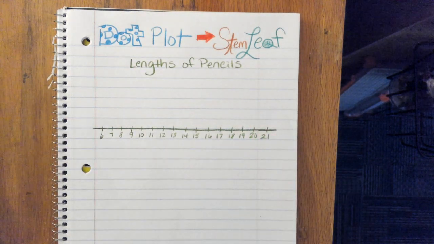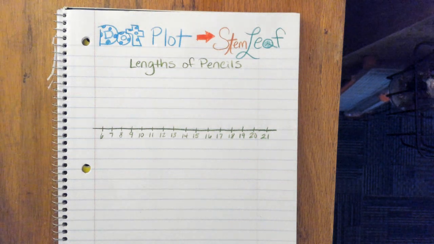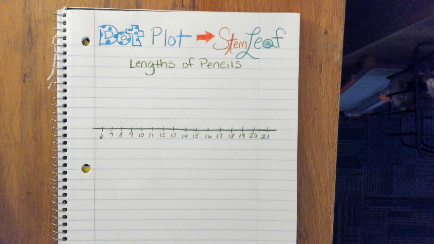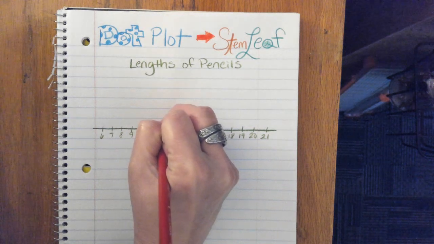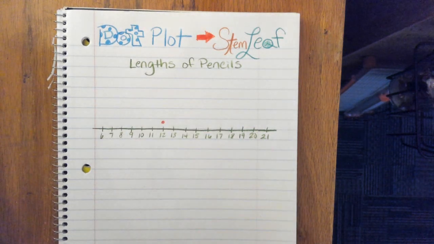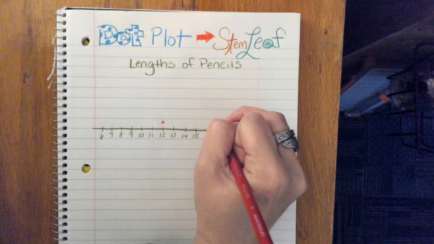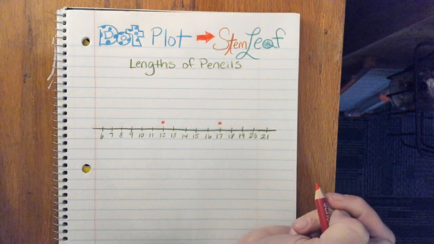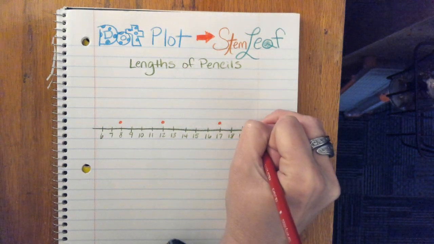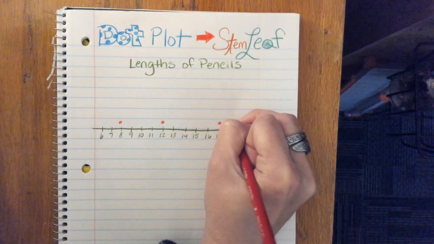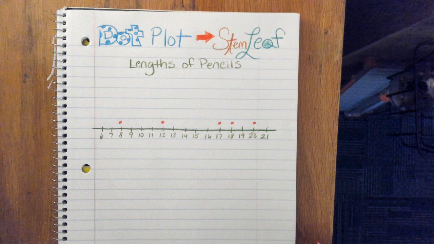Okay, and then I'm just going to pretend that I've asked a bunch of kids the lengths of the pencils that they've measured. Okay, so maybe I go around and somebody says 12. Okay, and this is all in centimeters. So one pencil's 12 centimeters, and then one pencil is 17, and then one kid's pencil is 8 centimeters, 20, 18, and then another kid says 17.